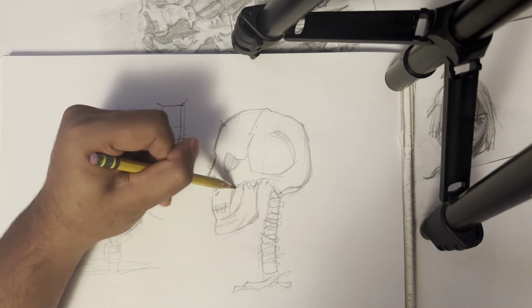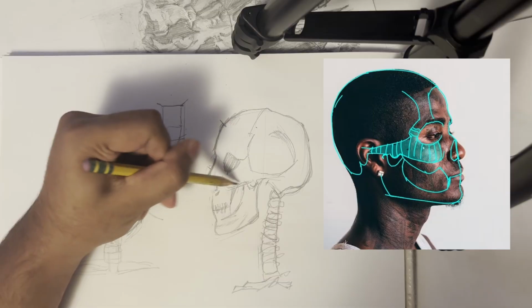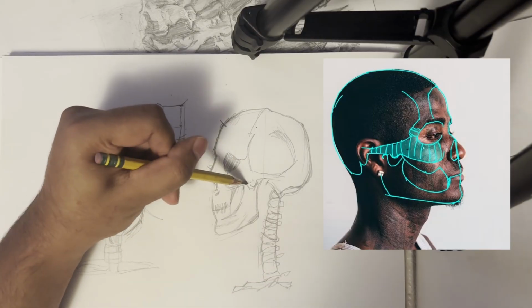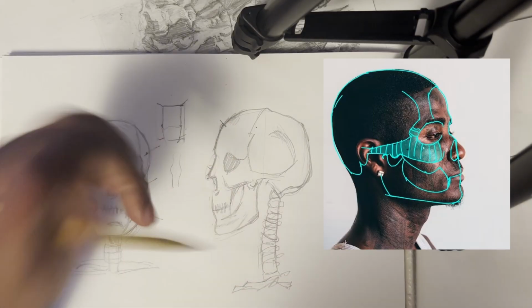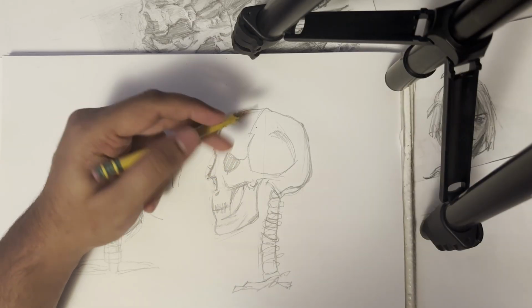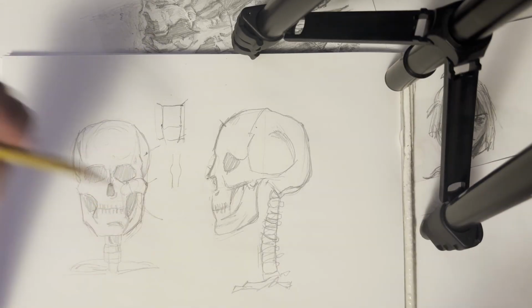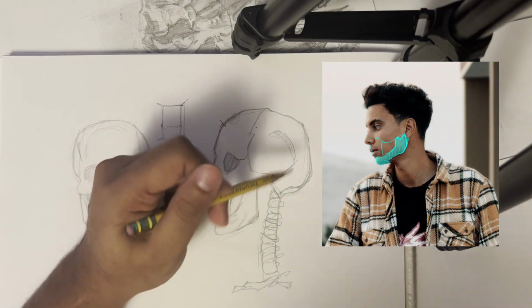The zygomatic arch, when you're drawing it from the side, looks more like a shadow, but it's there, and you could tell what this area of the person's face is just from that zygomatic arch's shadow. And then we have our jaw, just like at the front. And I want to add another one, which is the mastoid process.